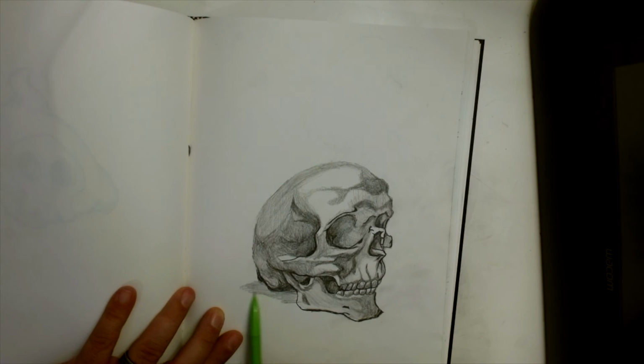So see how I'm just kind of following the edge of my skull. I'm barely putting any pressure. I'm just hatching it all the way towards the front, just to give the illusion that it is sitting on the ground. And I can just carry that over to this side like that.